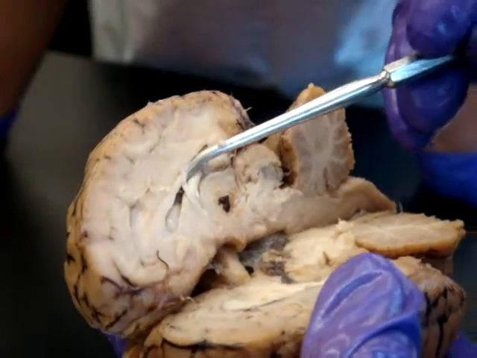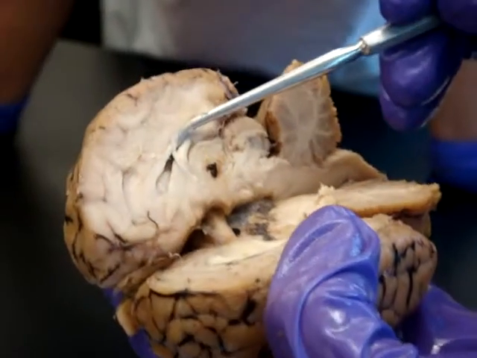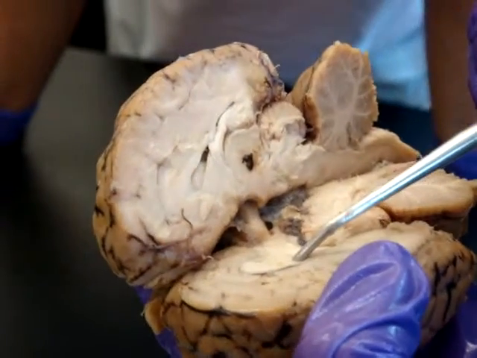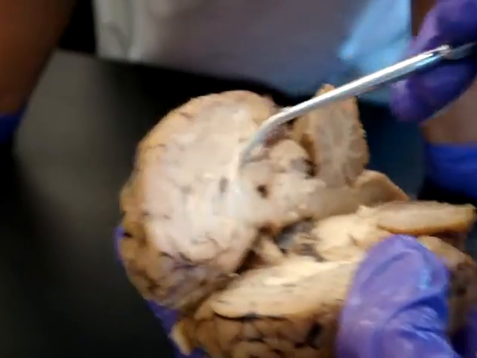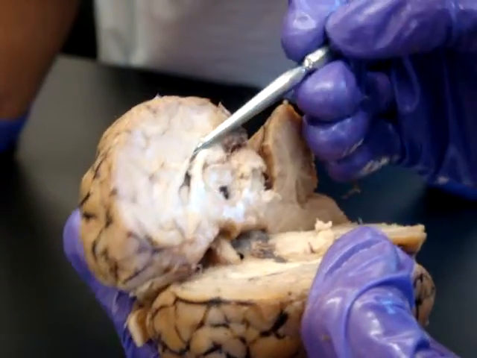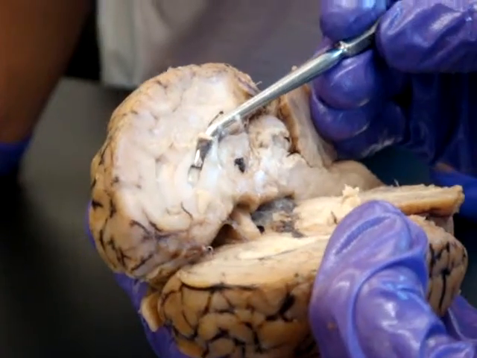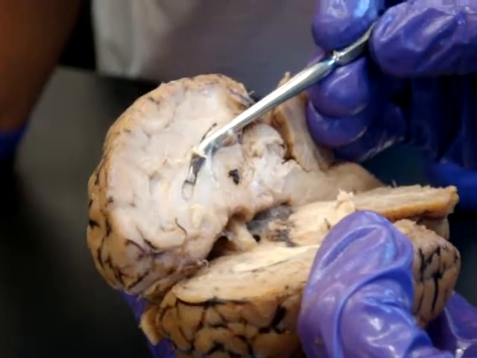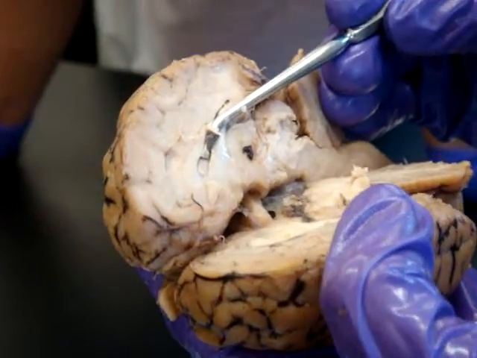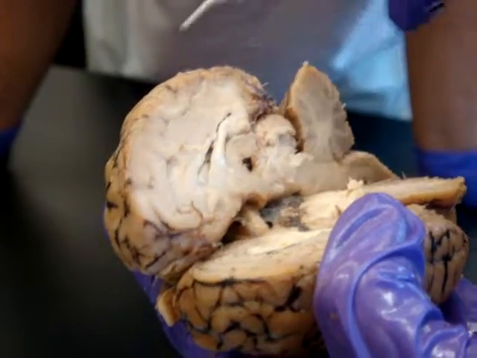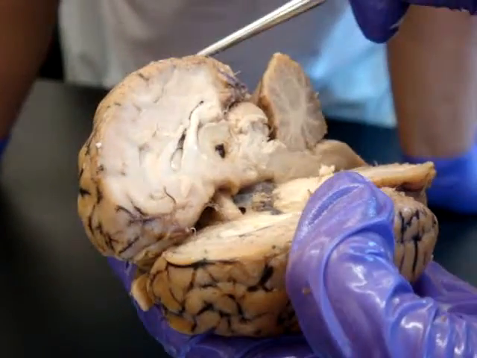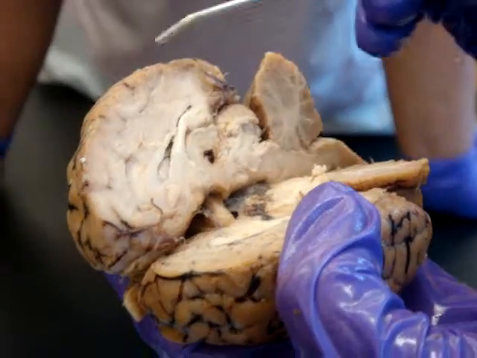Inside that, once you get past it, that's the lateral ventricle. So there's a lateral ventricle on the right and a lateral ventricle on the left, and those are ventricles 1 and 2. Now, the ventricles are lined with this dark stuff that I'm bringing out right here, and that's choroid plexus, which produces the cerebrospinal fluid that goes throughout the ventricles and runs in the subarachnoid space around the brain.